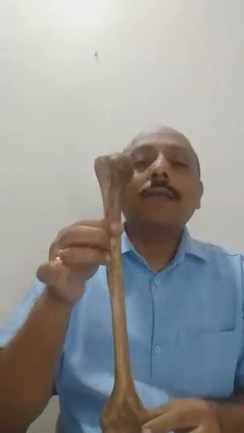So this is the bone of the right side. If I hold the bone like this, the head is coming medially, but the olecranon fossa is coming on the anterior side, so it lies on the posterior side. That's why this is the bone of the right side and not of the left side.